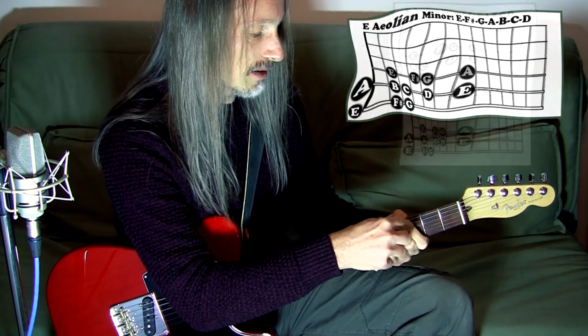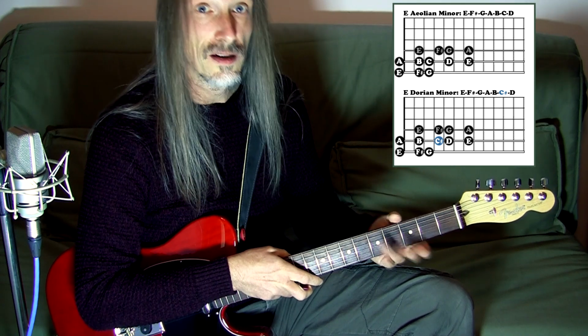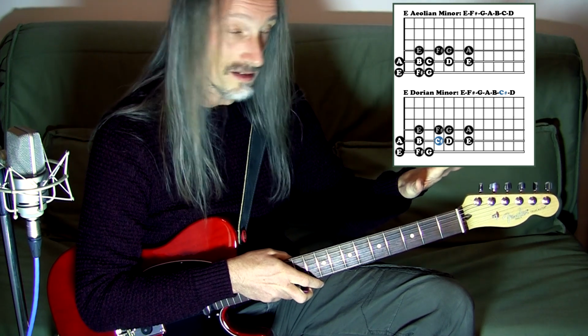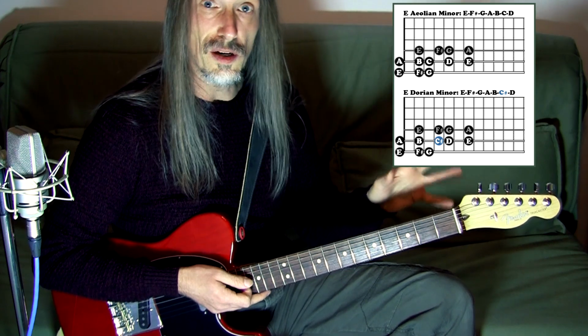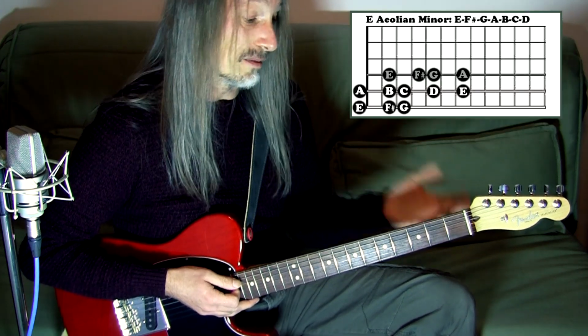I have a C here and the C is the minor 6. That means Dorian is out of the race. But still here, 3 of them scales are in the race. So let's check if the following notes define it.